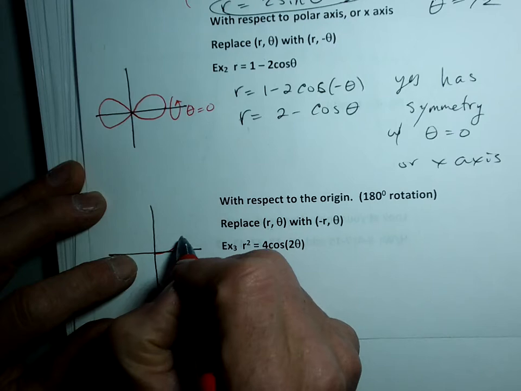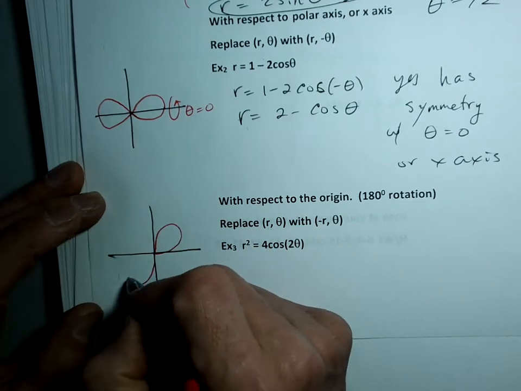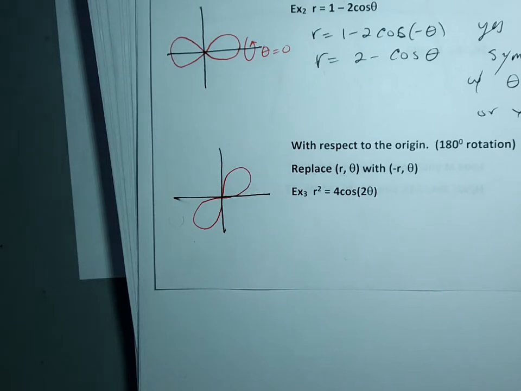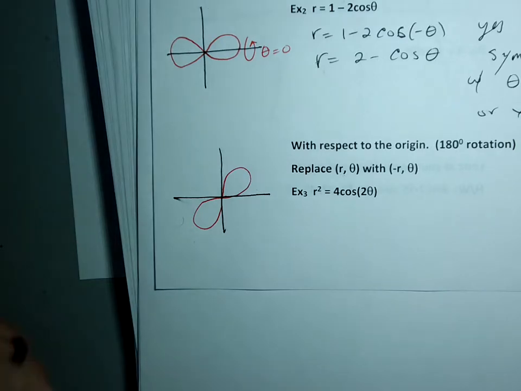Okay. And last but not least, symmetry with the origin. So for instance, let's say I had something that looks like this. It's not symmetrical with the y. It's not symmetrical with the x, but if I spin it 180 degrees, it'll spin onto itself, right? So this is symmetry with the origin, or 180-degree turns.